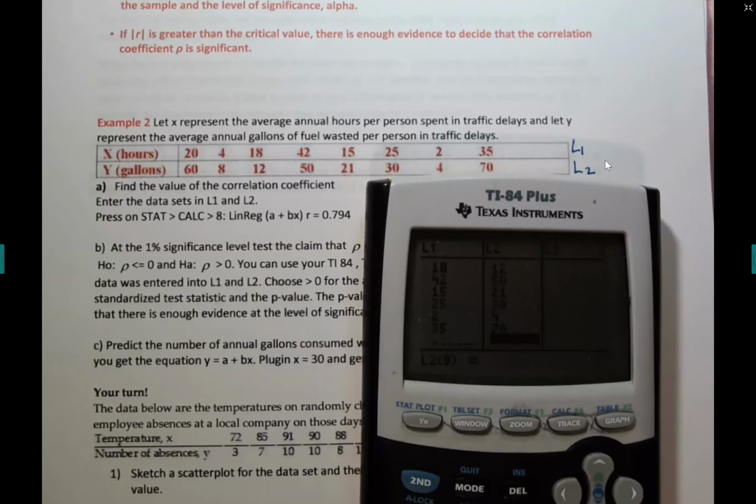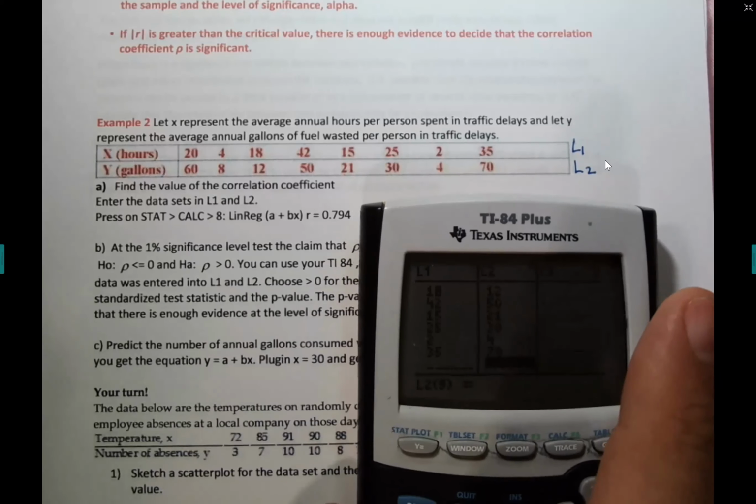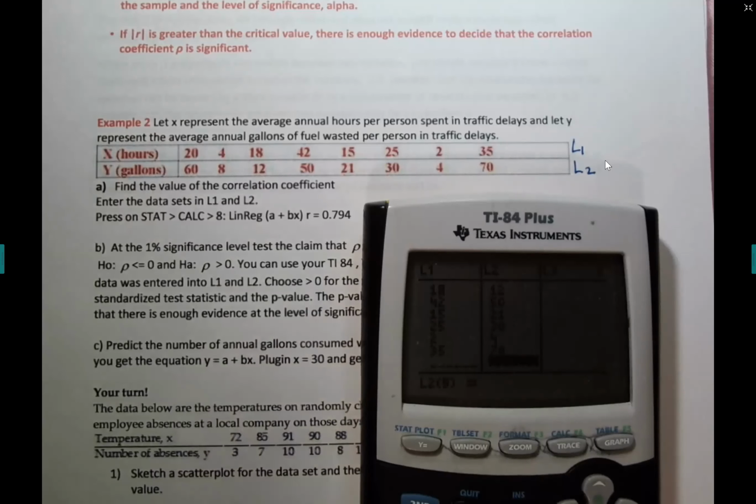So now we're going to do some applications of chapter 9, a couple of examples. The first one: let X represent the average annual hours per person spent in traffic delays, and let Y represent the average annual gallons of fuel wasted per person in traffic delays. Do you see a connection between the hours you wait in your car in traffic and the fuel wasted?